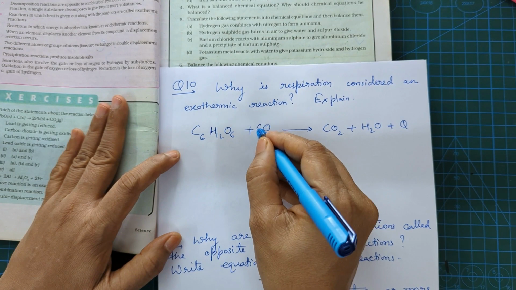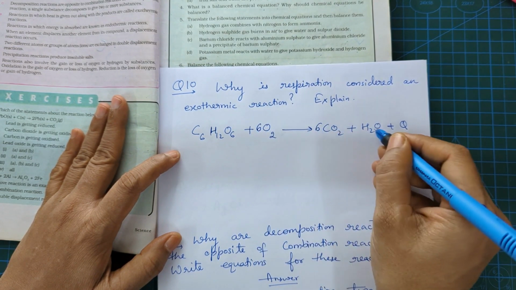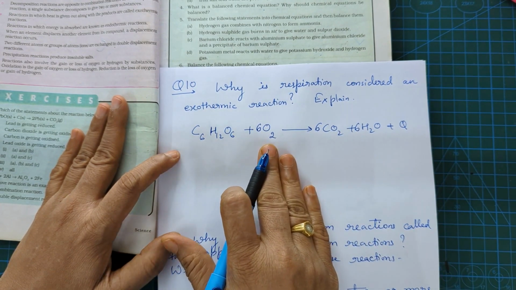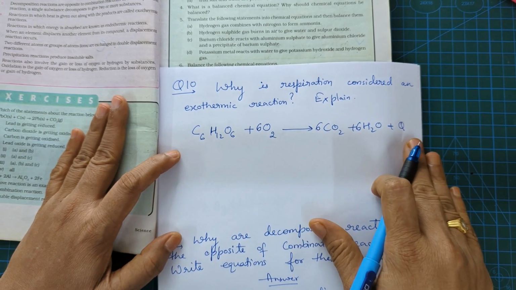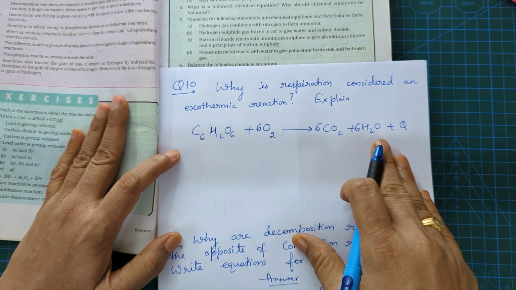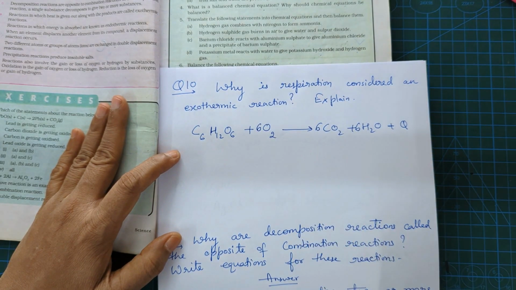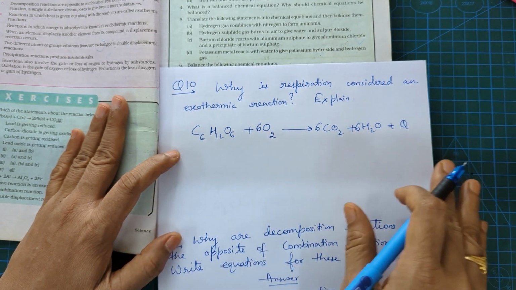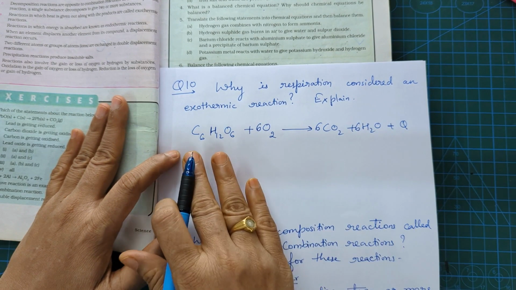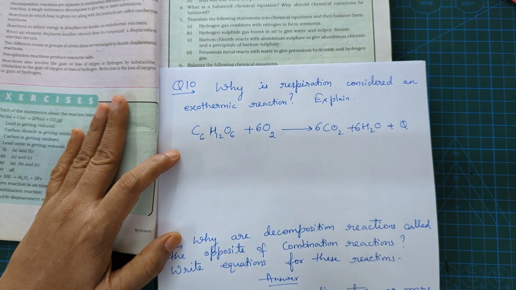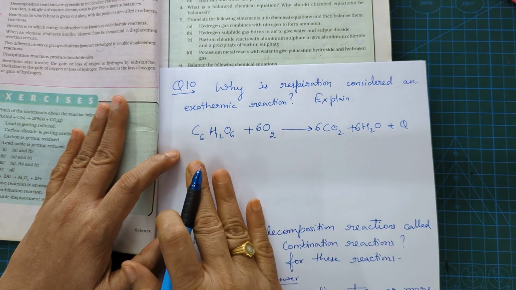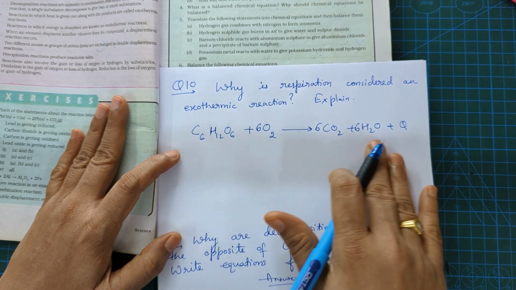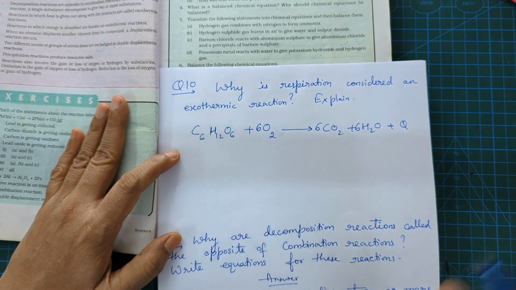So how to balance? Very simple. Oxygen, carbon dioxide, water, all of them 6. So glucose plus oxygen gives carbon dioxide, water, heat. This is respiration. The reverse is photosynthesis, where carbon dioxide and water in the atmosphere, in the presence of sunlight and chlorophyll, get converted to glucose. In this way, food is prepared by plants. Every combination reaction is exothermic in nature. So here combination occurs, though simple substances are formed, but this reaction is exothermic in nature because heat is released.